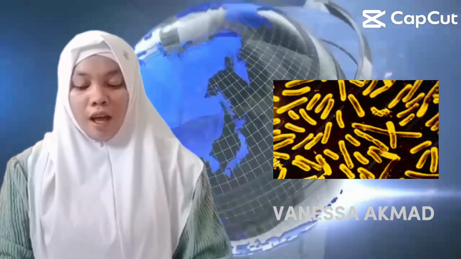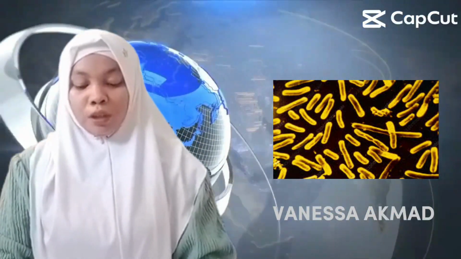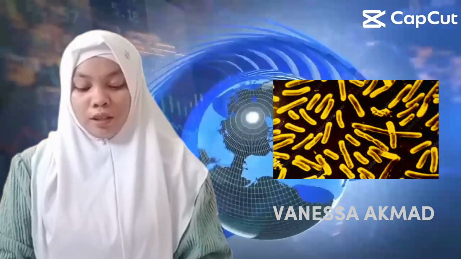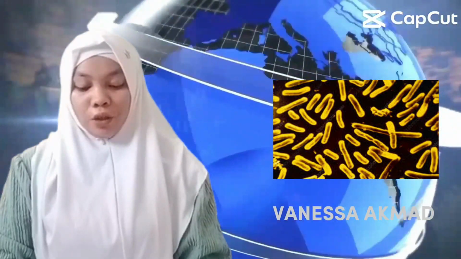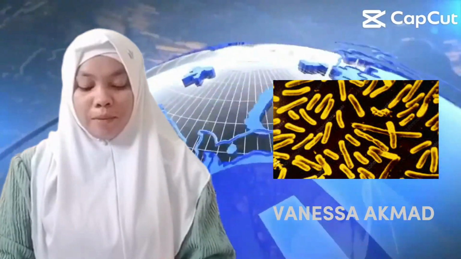The staining reaction of Yersinia bacteria is gram-negative. The cultural characteristic: Yersinia bacteria typically grow well on routine laboratory media such as blood agar, MacConkey agar, and nutrient agar. They appear as small, smooth, and sometimes translucent colonies after overnight incubation at 37 Celsius.